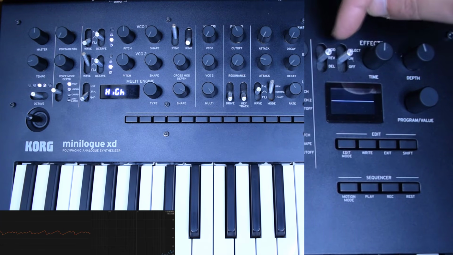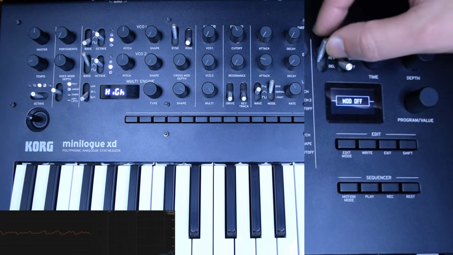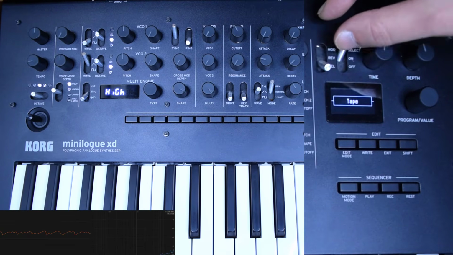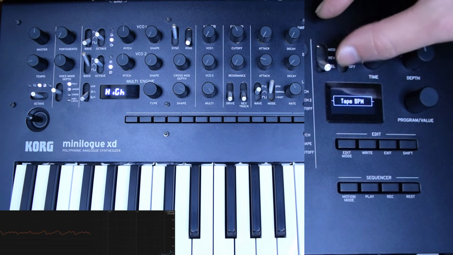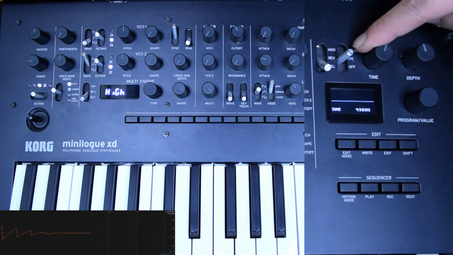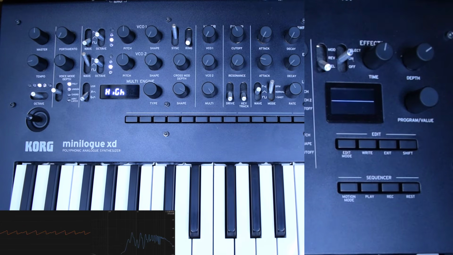Okay, so let me just go to the reverb, making sure that it's off. This one is off. And I'm going to be maybe creating an example with a delay. And I'm going to go maybe, I don't know, whatever, ping pong. All right, so ping pong. So if I do something, of course, now we know that with this one, we can control the time. Maybe that is fine. And then the depth control is going to be the amount of feedback that we are doing.